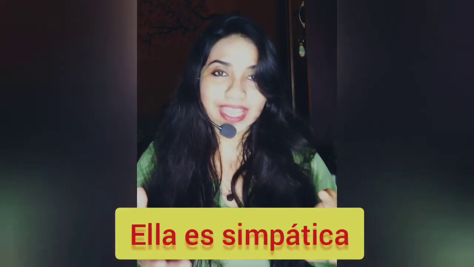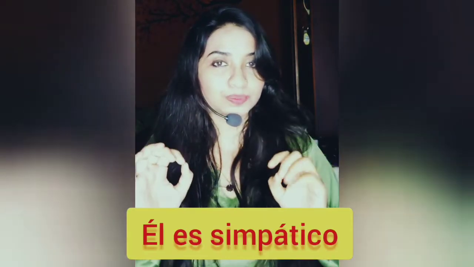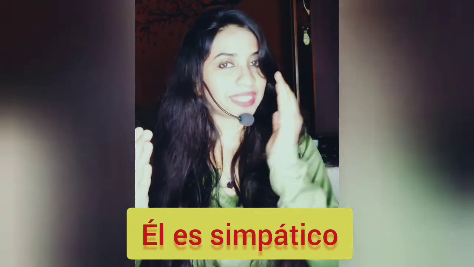So start with ella. Ella es simpática, meaning she is nice, she is pleasant. Now change it to él. Él es. Here also we are using es. For the third person singular it will be es, as we know. Él es simpático. For ella, simpática; for él, it will be simpático. Again the O-A formula, right? We did this last year, like amigo, amiga.